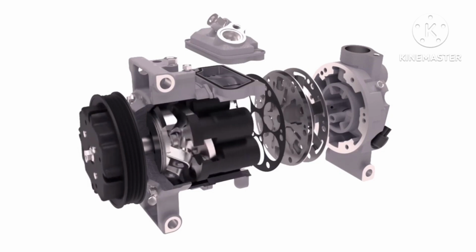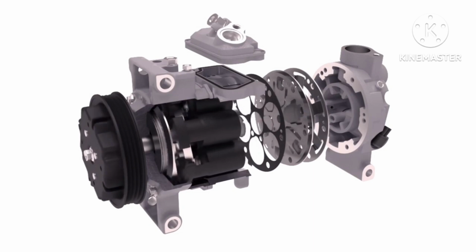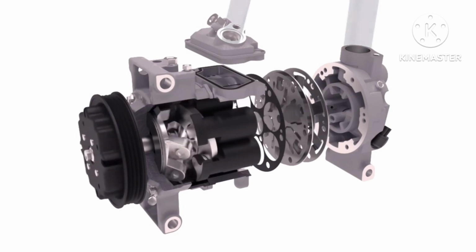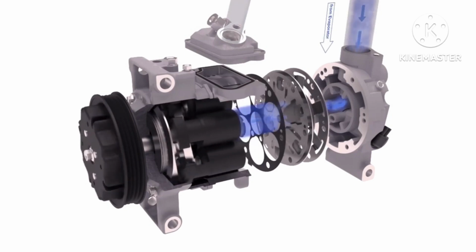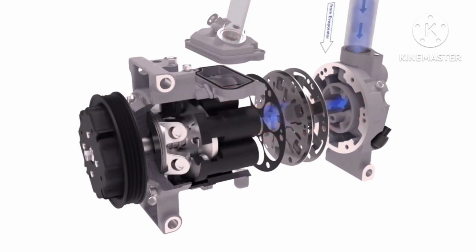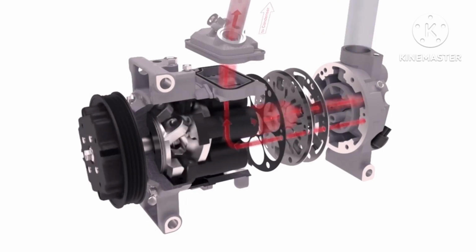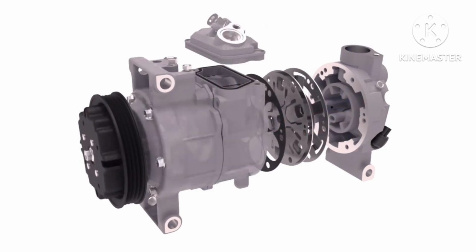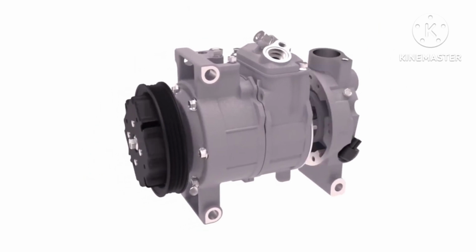The compressor creates a high pressure at the discharge port and a low pressure at the suction port. The compressor sucks in the gaseous refrigerant from the evaporator, where this superheated refrigerant has absorbed heat from the passenger compartment. The gas is then compressed, which adds additional heat, and the high temperature, high pressure gas is then forced from the compressor discharge port to the condenser.